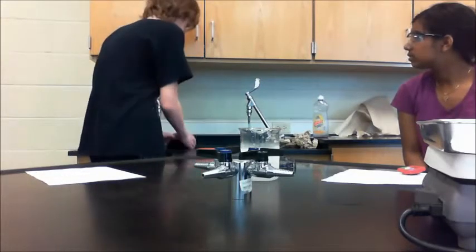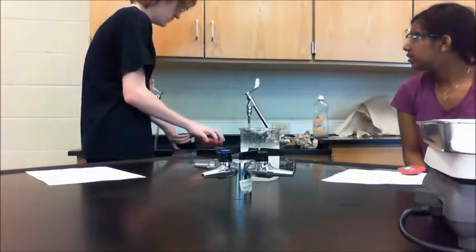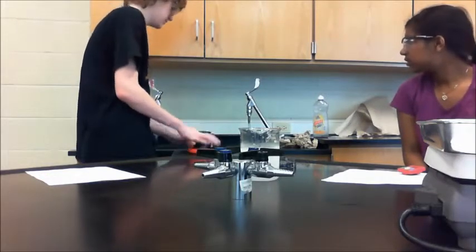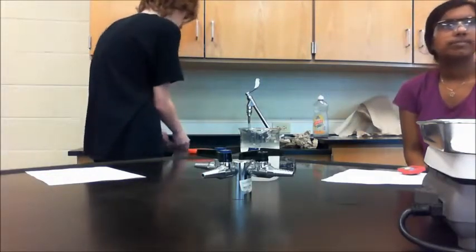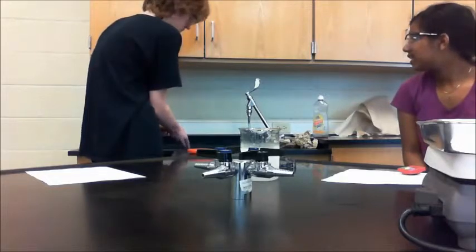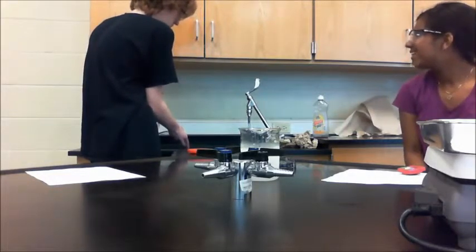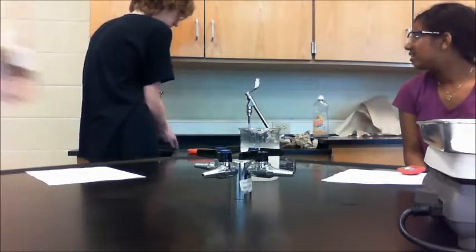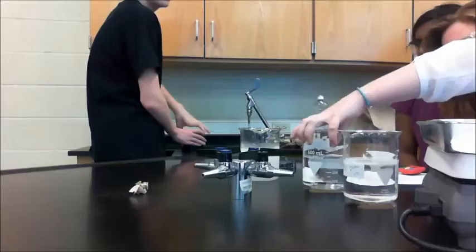When you're done with the fixer, all fixer gets poured into this bottle here. After he's poured it in there, Jillian, then bring it and put it in. Here's the perma wash.